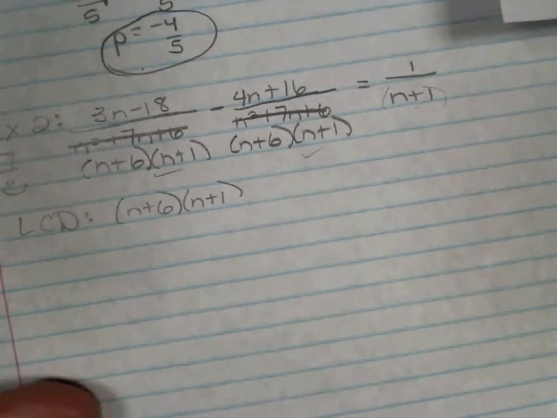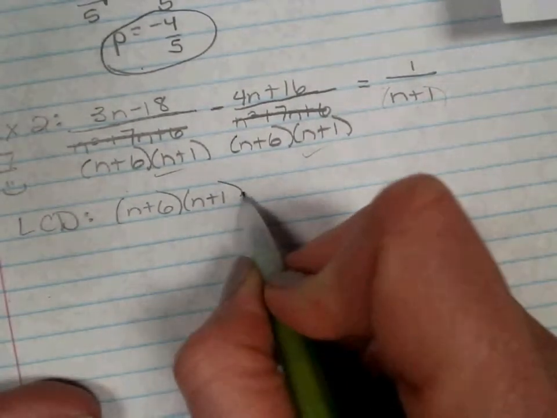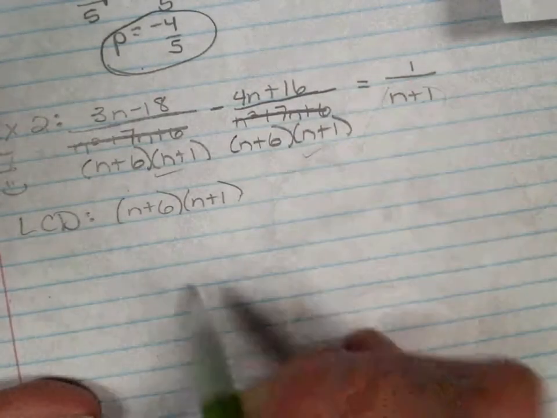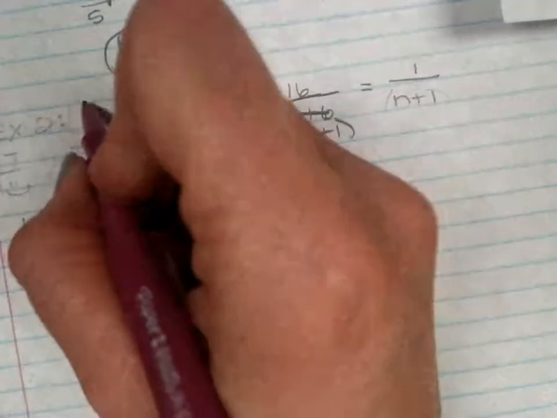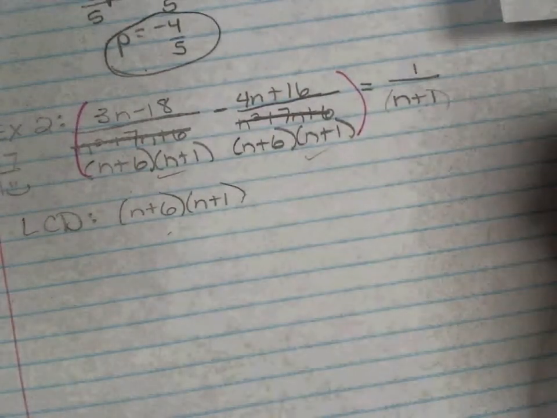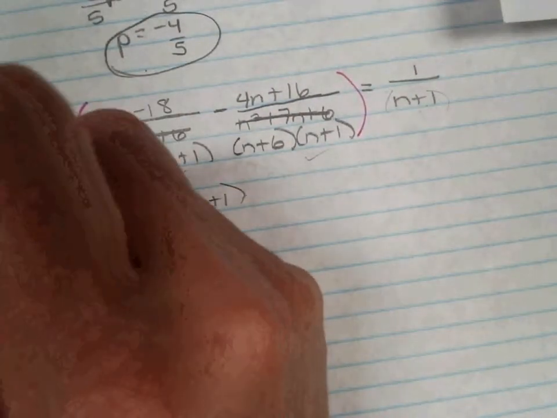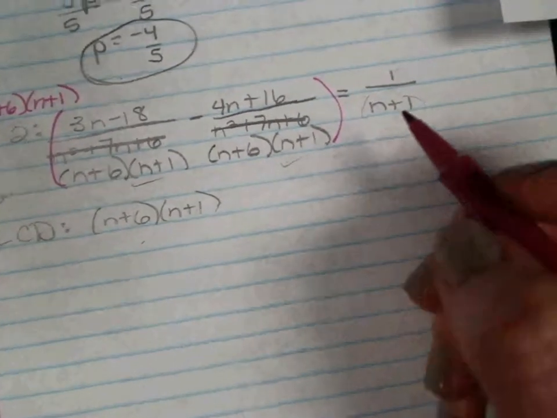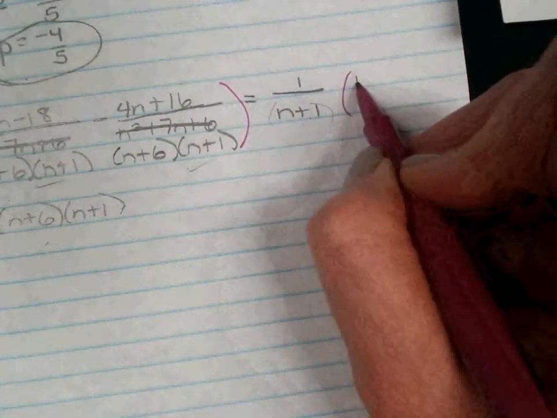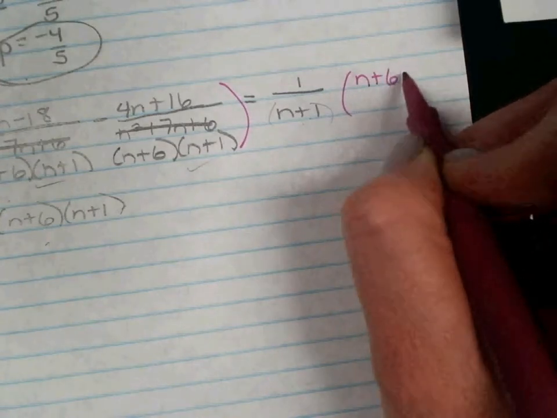So now we can multiply both sides of the equation by our common denominator. Come back up here. Multiply this side by n plus 6, n plus 1. Multiply this side by n plus 6.